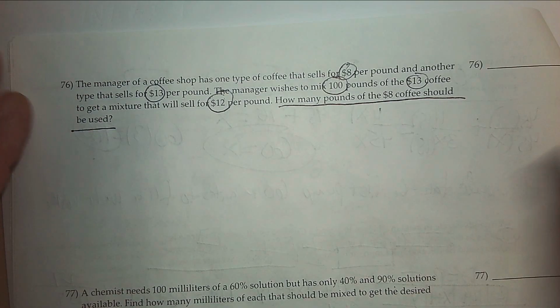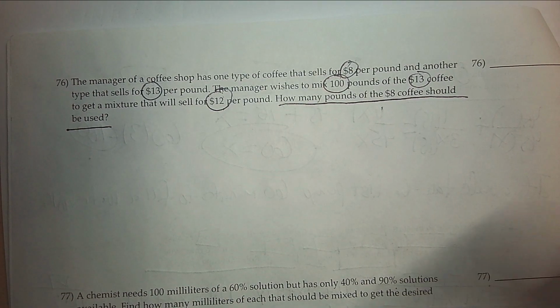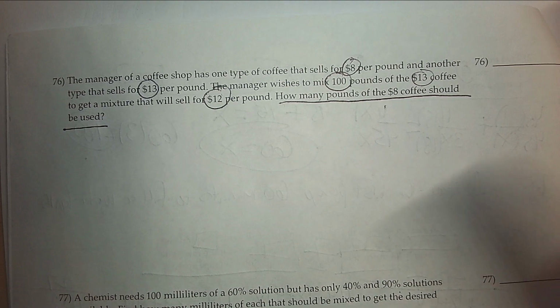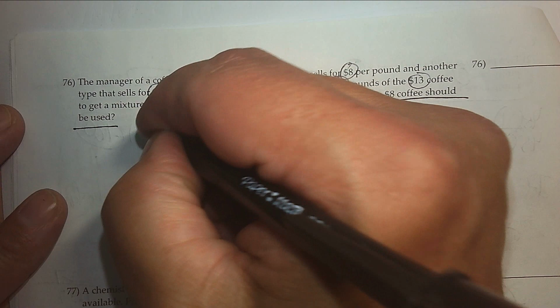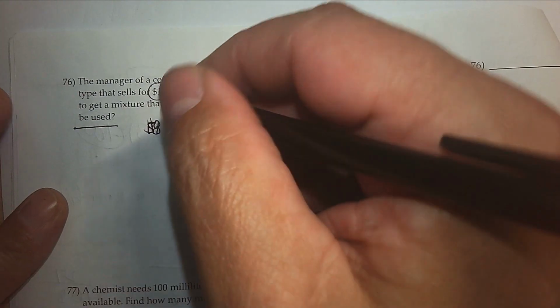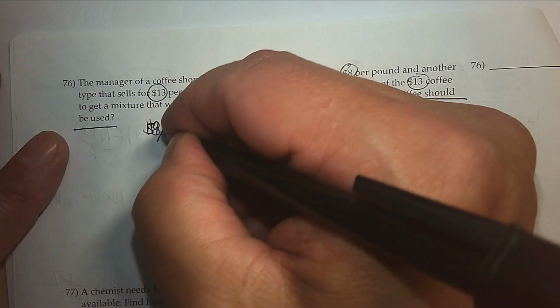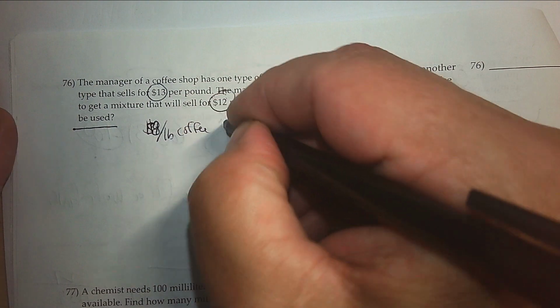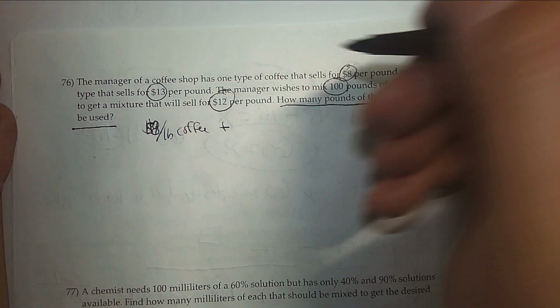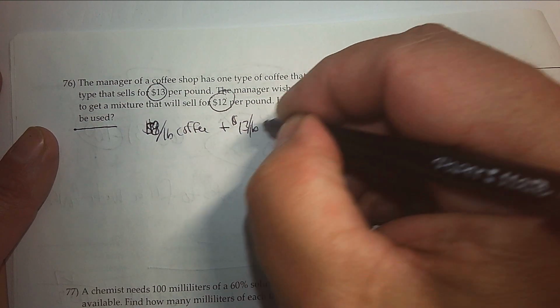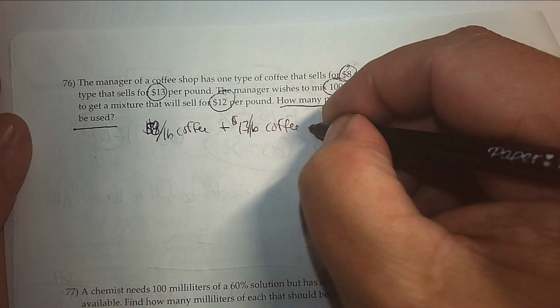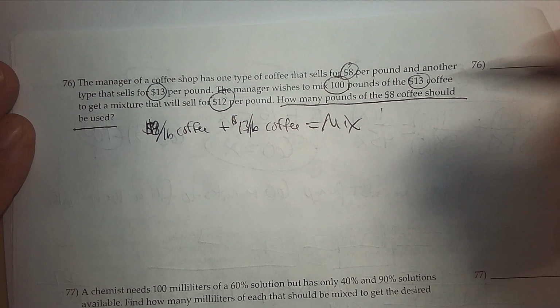Let's structure it. How do I start a mixing problem? What is being mixed? You have a $8 coffee, right? That's being mixed with a $13 per pound coffee. And then at the end, you have the mix.